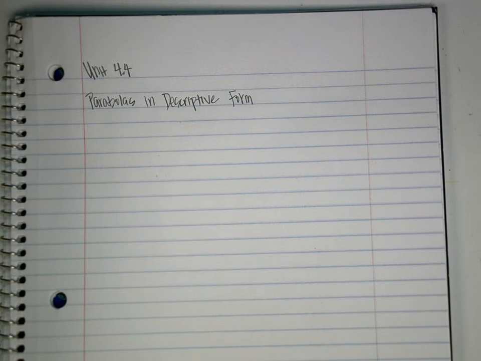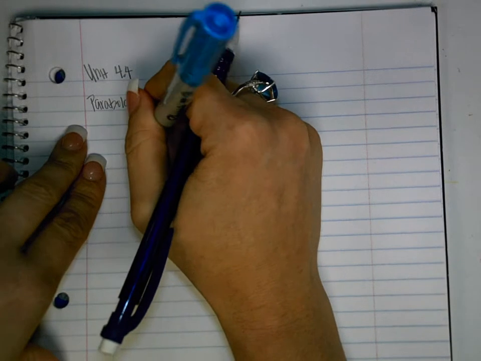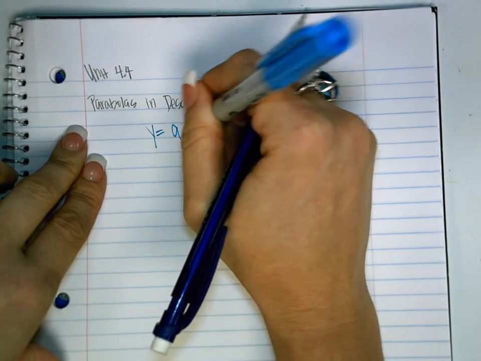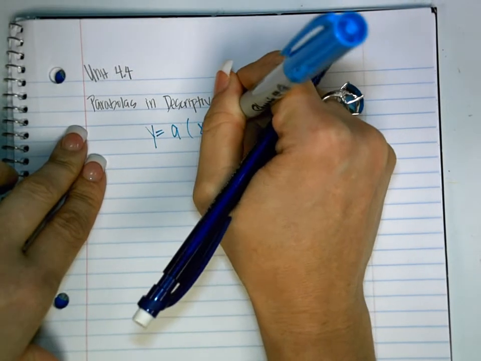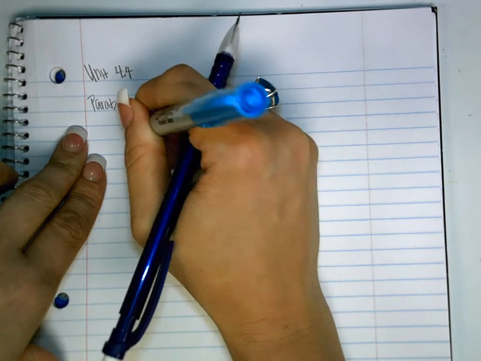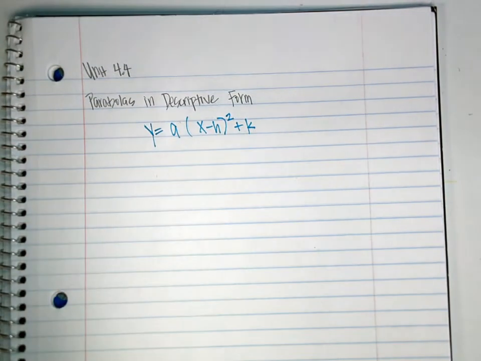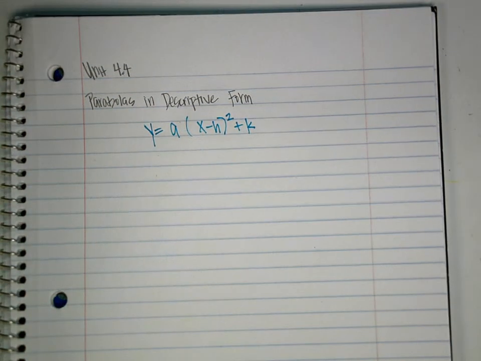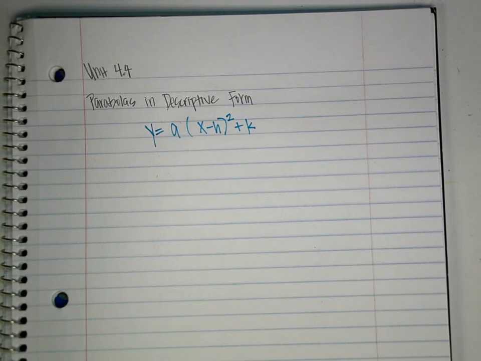Okay, a parabola in descriptive form is an equation that looks like y equals a times (x minus h) squared plus k. That is what the general form of a parabola in descriptive form is going to look like.